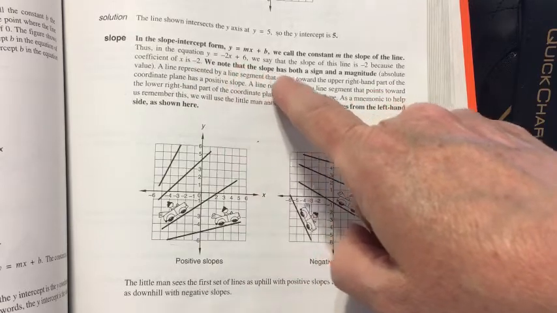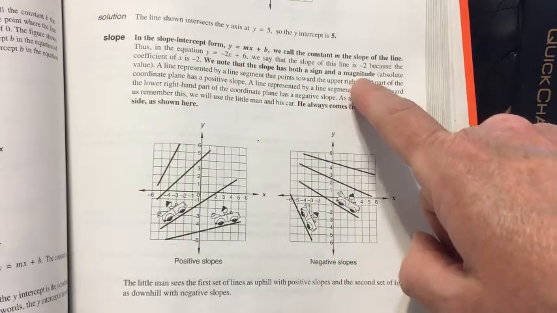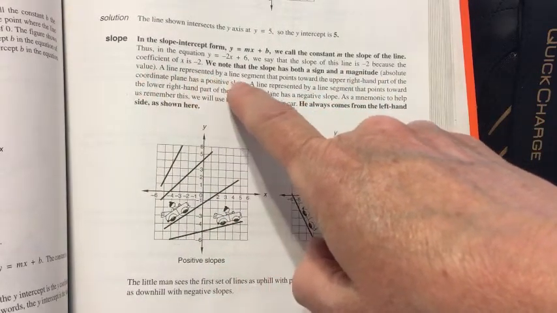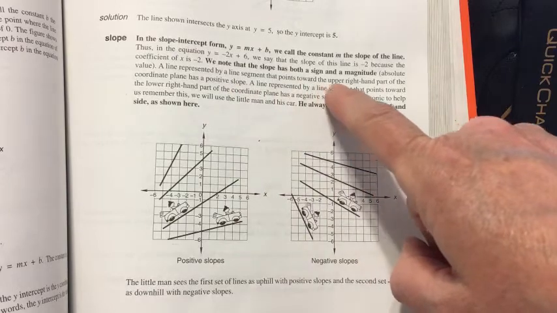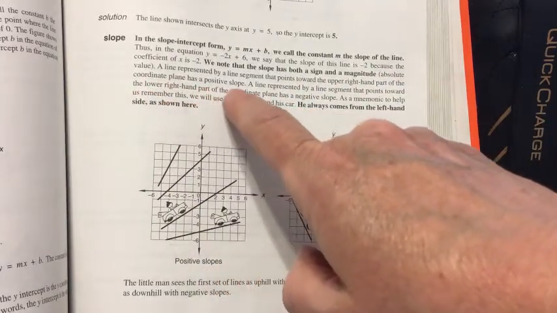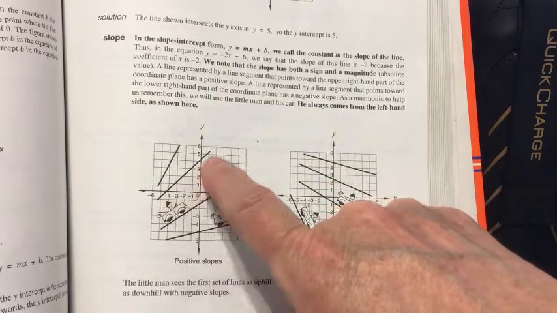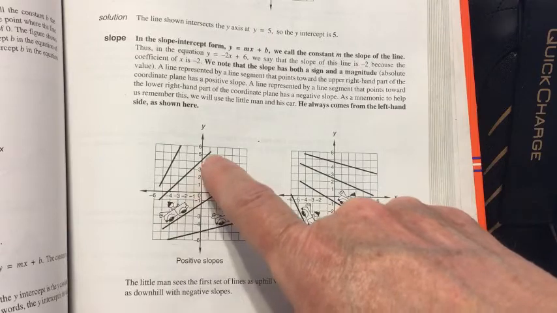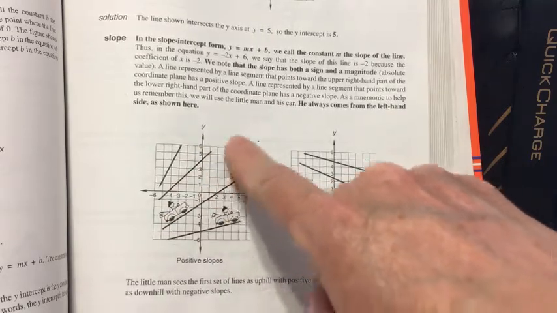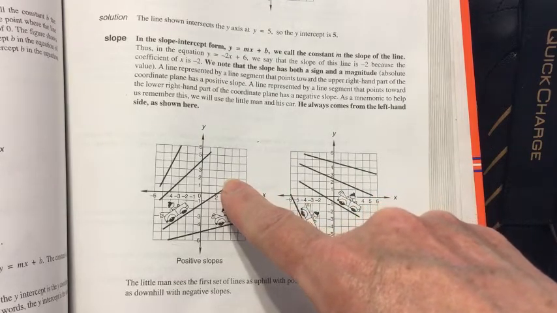We note that the slope has both a sign and a magnitude, which is an absolute value. A line represented by a line segment that points toward the upper right-hand part of the coordinate plane has a positive slope. So here they're talking about how if a line segment points upward towards the upper right-hand part of the coordinate plane, then it has a positive slope.